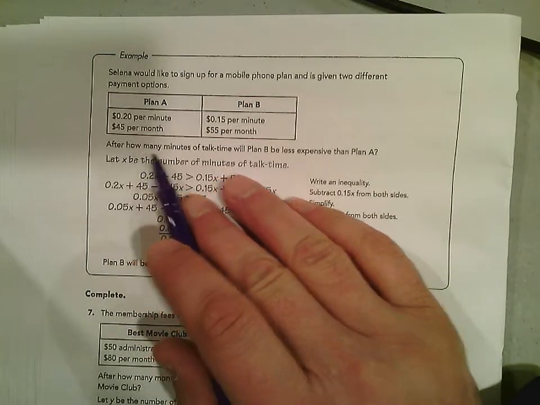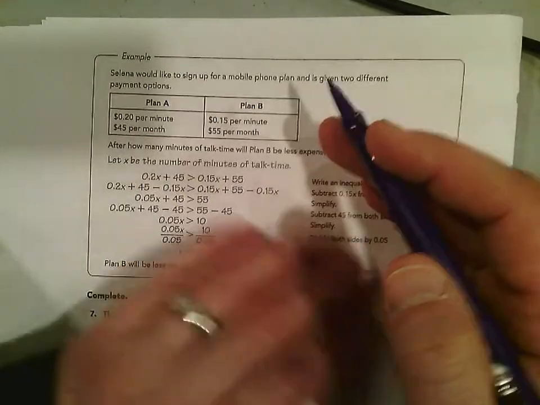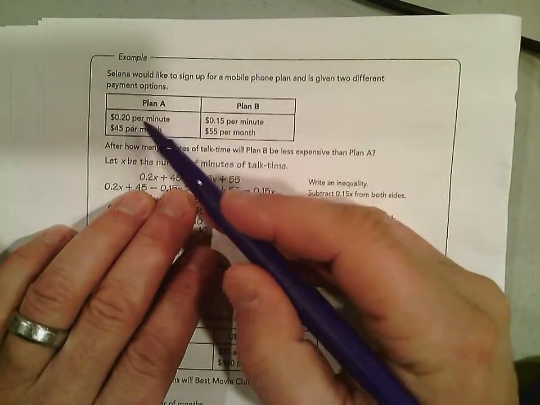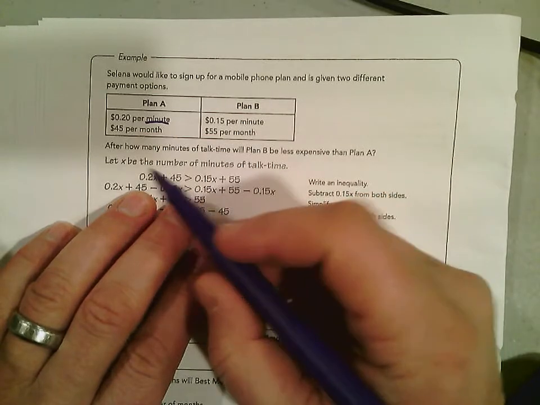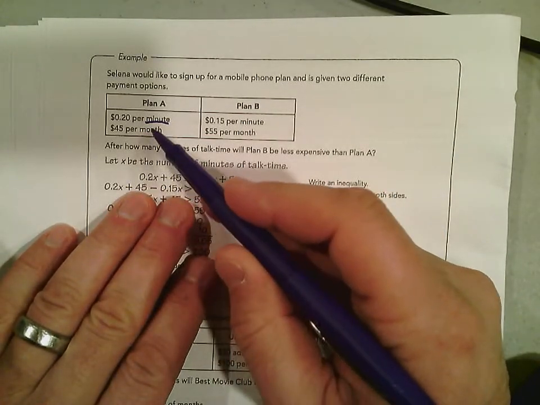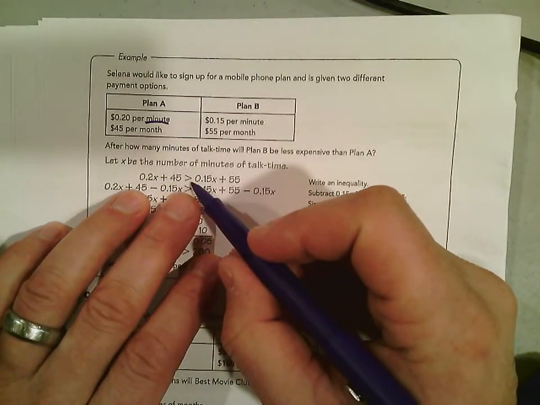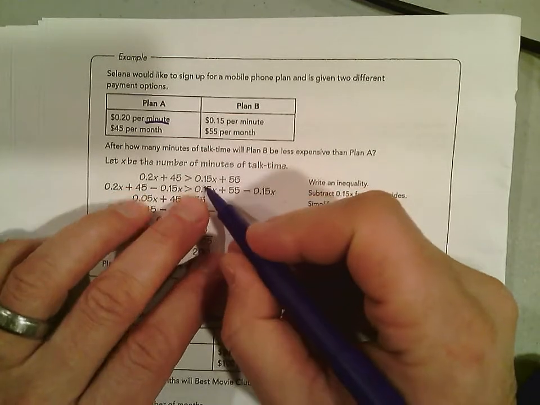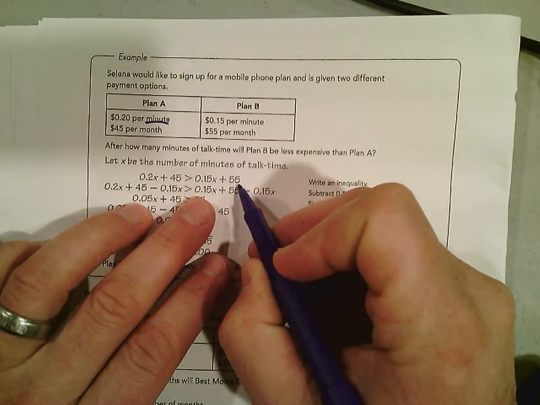So it says, after how many minutes will plan B be less expensive than plan A? So plan A, the focus here is the per minute, since x is the number of minutes. So 20 cents times the number of minutes, x, plus $45 you're going to pay no matter what, is greater than 15 cents per minute plus $55.